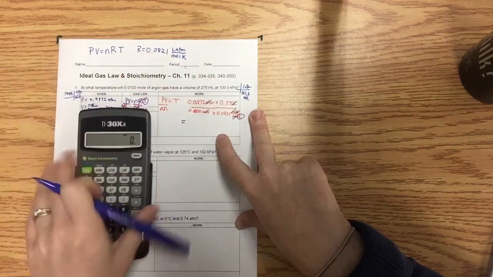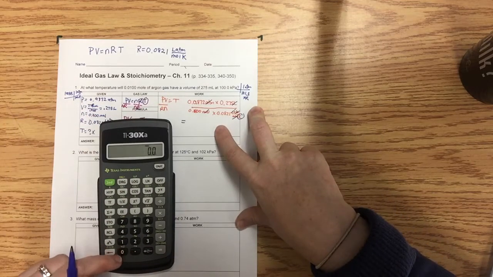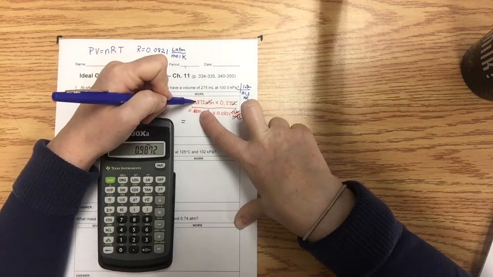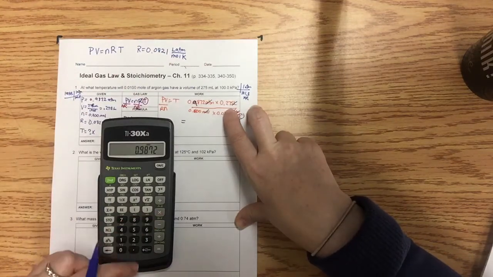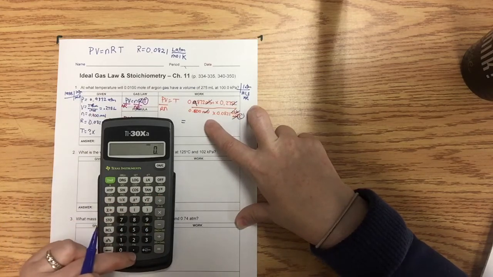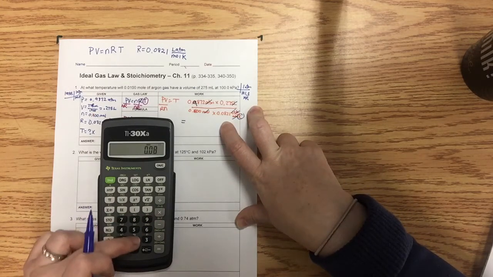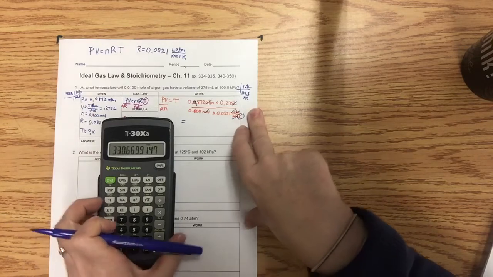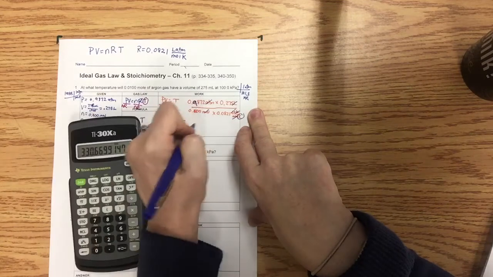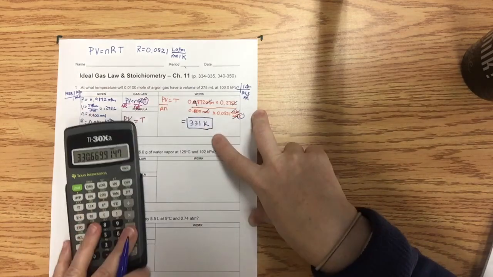And so I just need to plug this into the calculator. I'm going to make sure I get the numbers right since I messed it up over here. So 0.9872 times 0.275 divided by, put the denominator in parentheses, 0.0100 times 0.0821, close the parentheses, and I get, going off of 3 sig figs, 331 Kelvin as my answer for that.